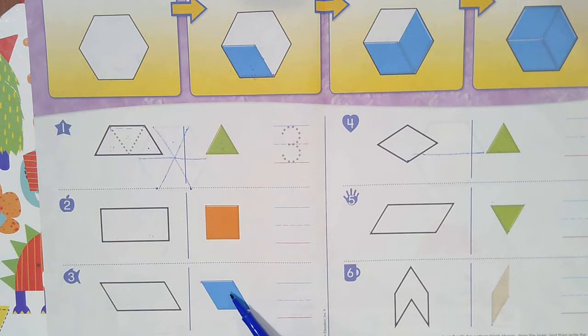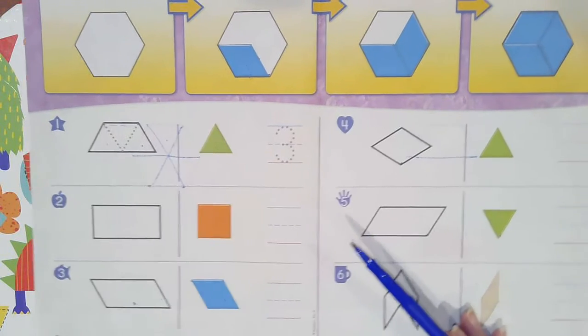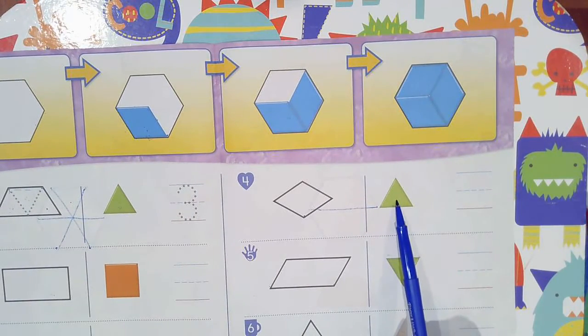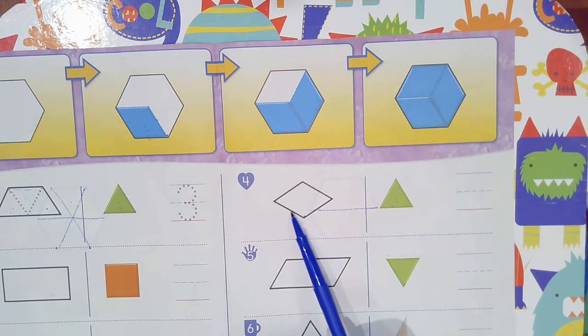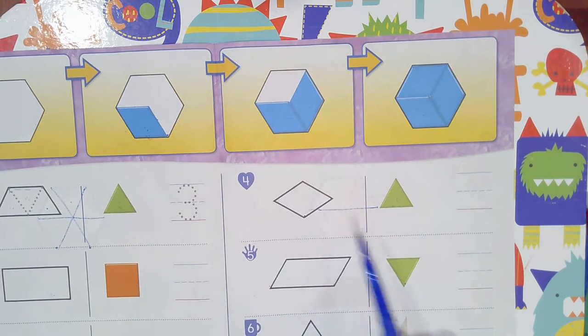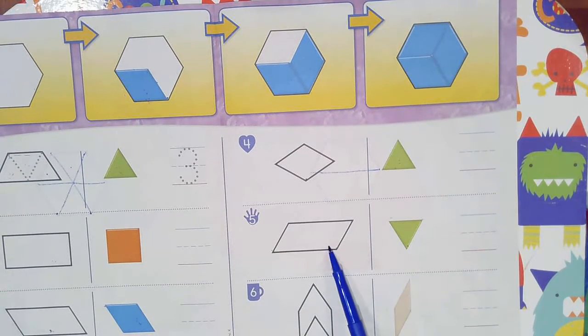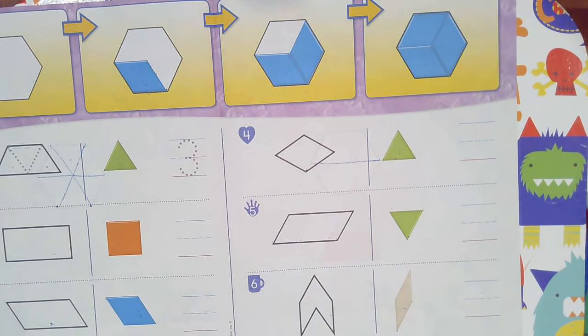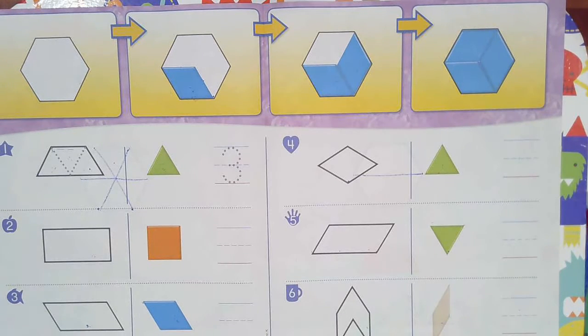The same thing over here. How many of these shapes are needed to make this new shape? Over here, we're using a triangle again. How many of this shape are needed to make this new shape? And you're going to do the same thing for this and this, and you're going to write how many you needed. All right, superstars, you're doing a great job.